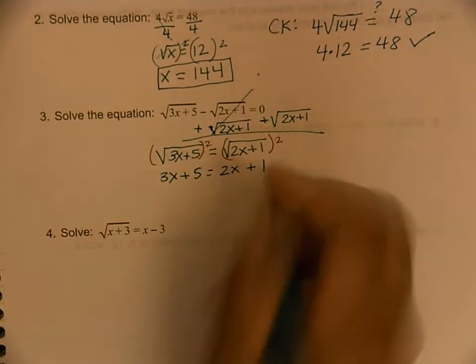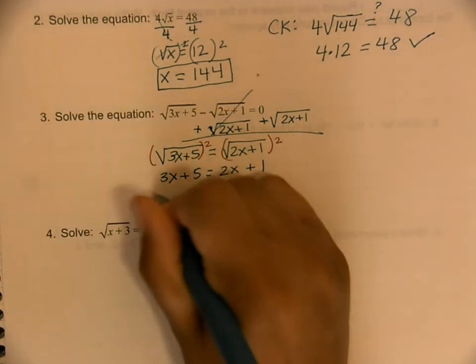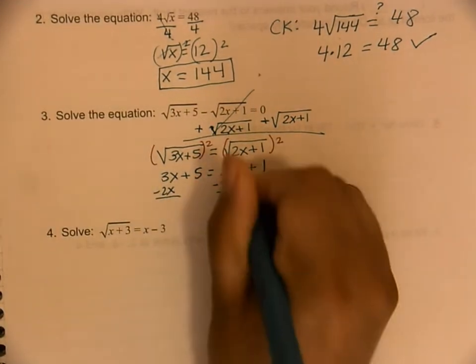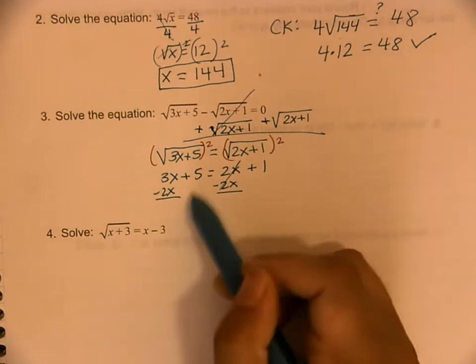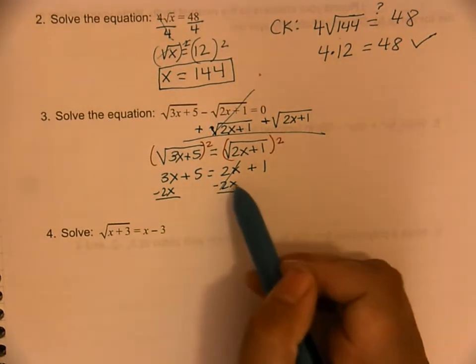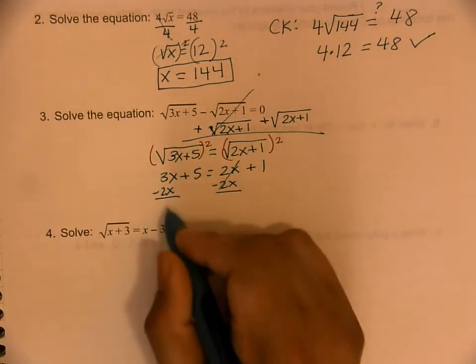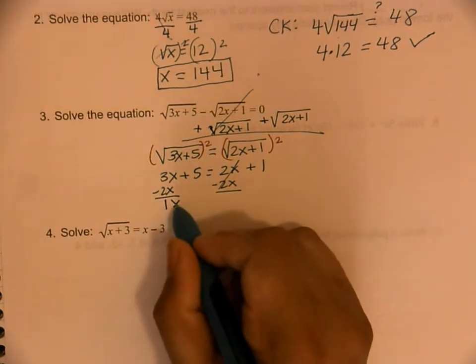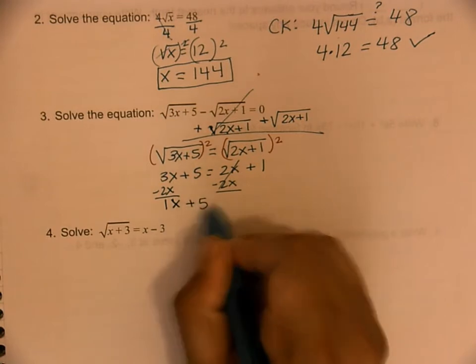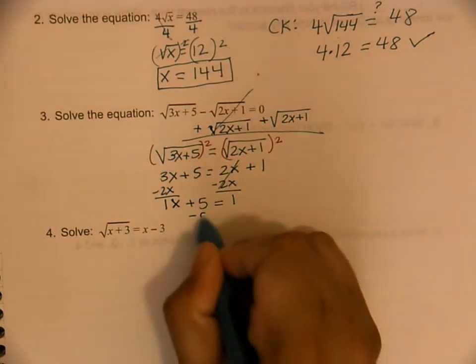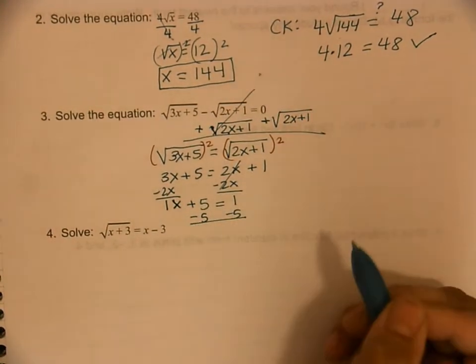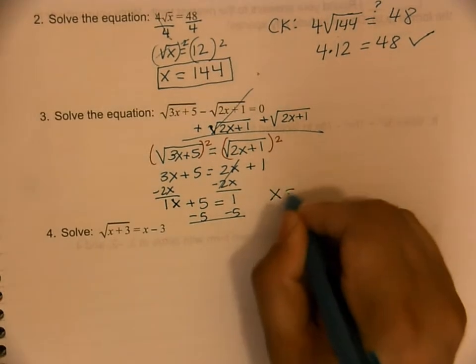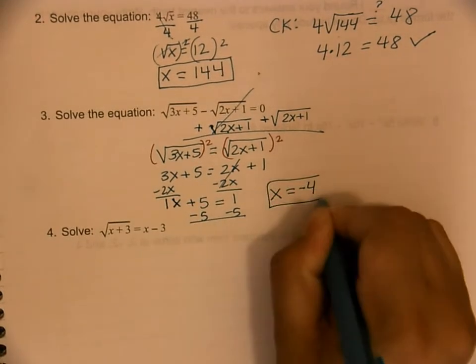So I need to move this variable, the 2x, to the other side so that I can get x's all by themselves. And I prefer to move the smaller number, so that's why I subtracted the 2x, because then I can avoid negatives. 3 minus 2 would give me just 1x plus 5 equals 1. I want to subtract 5 so that I can get my x all by itself, and x does equal negative 4.